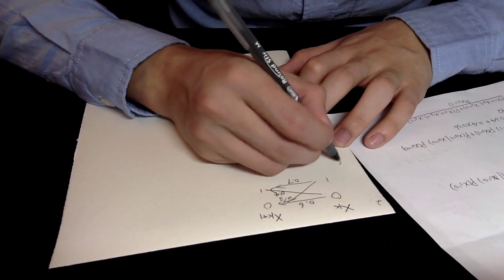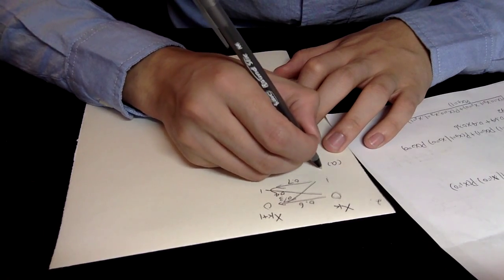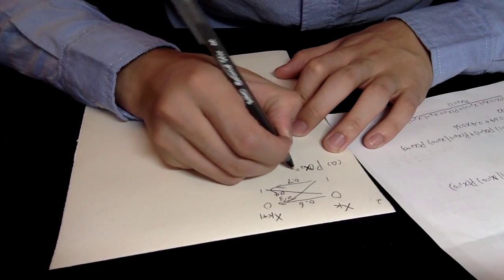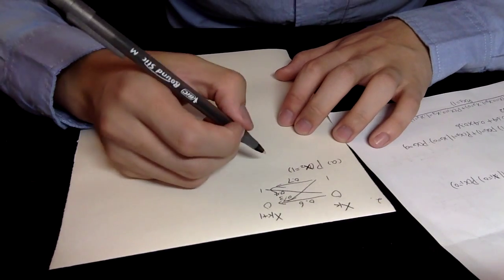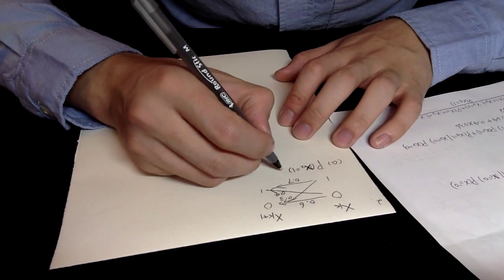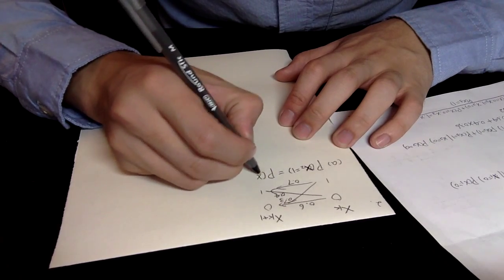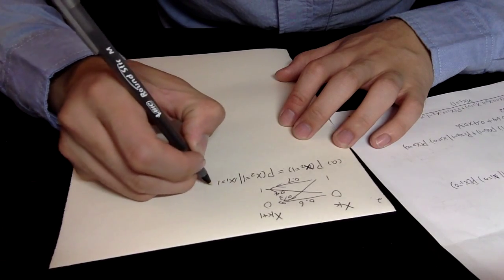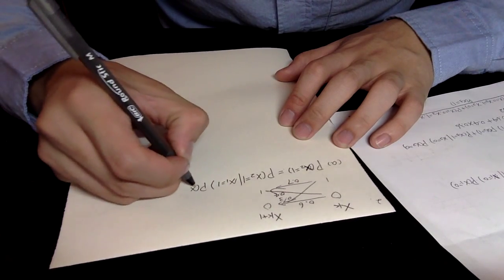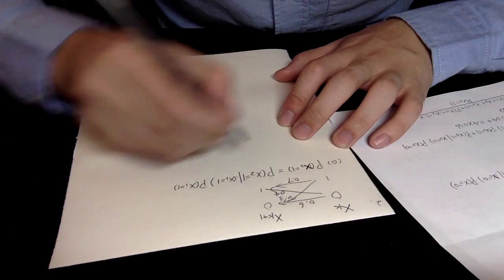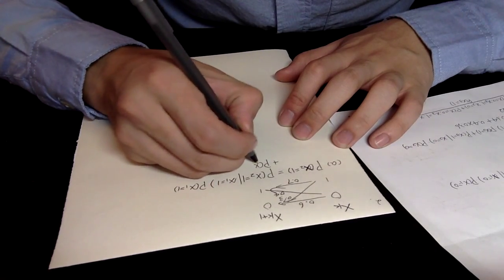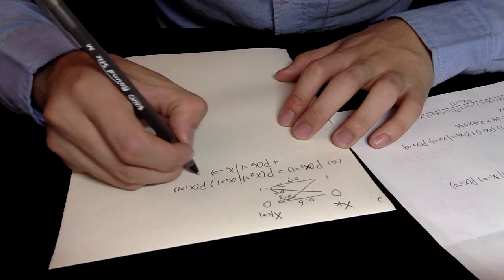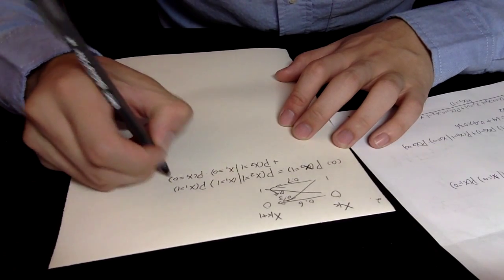So the first problem asks us the probability of x2 equal to 1, and that is going to be the probability of x2 equal to 1 given x1 equal to 1, plus x2 equal to 1 given x1 equal to 0.